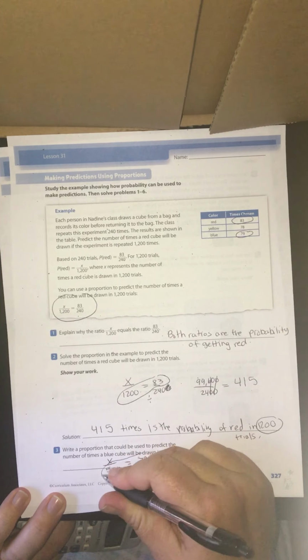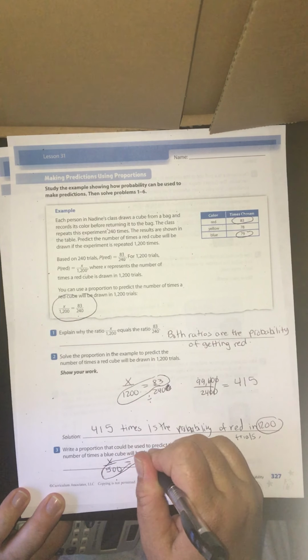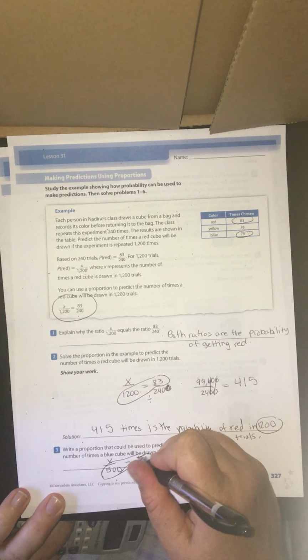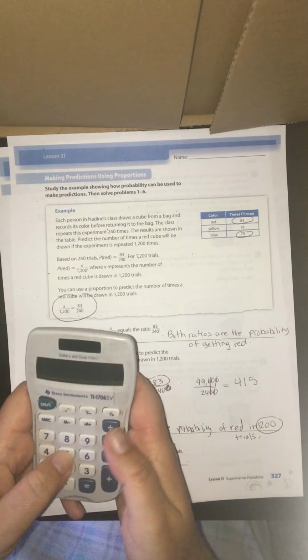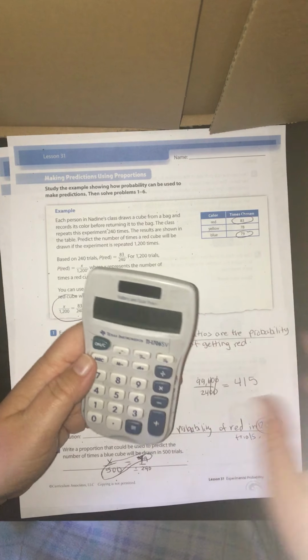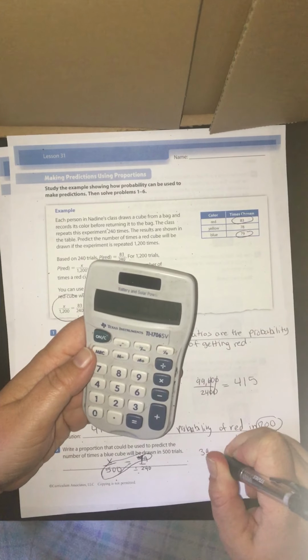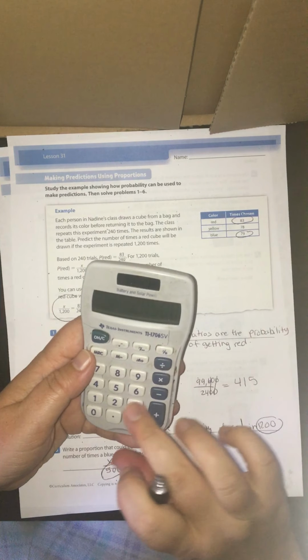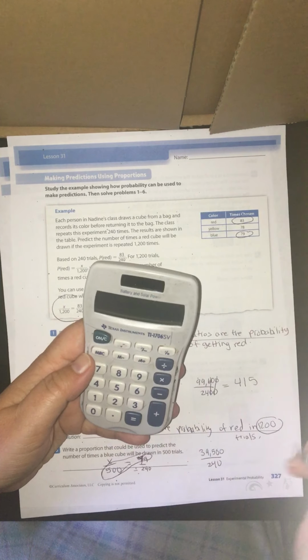So I'm going to use my same method, which I call the multiply divide. So multiply across, 500 times 79 equals 39,500, then divide by 240 equals.